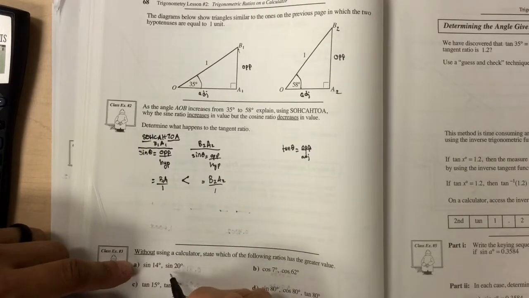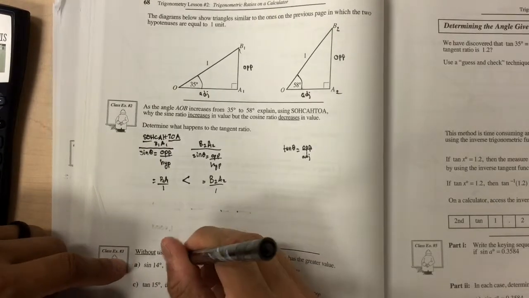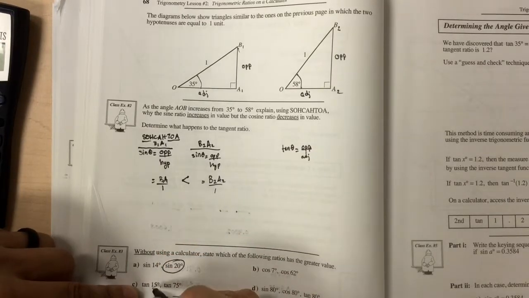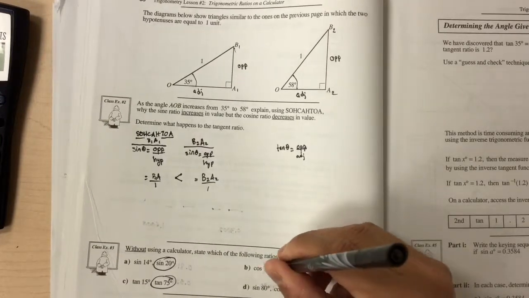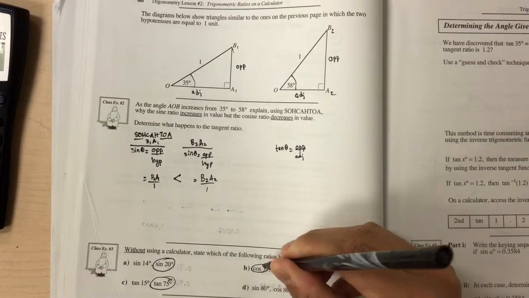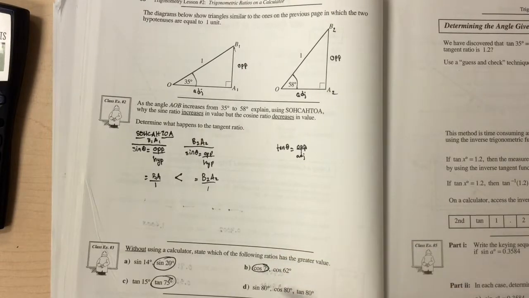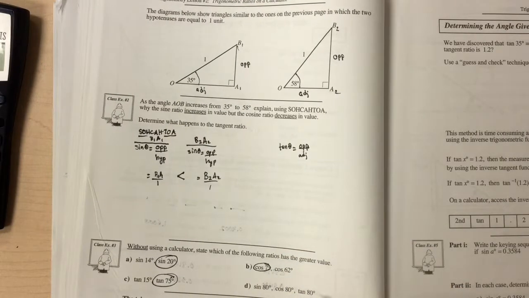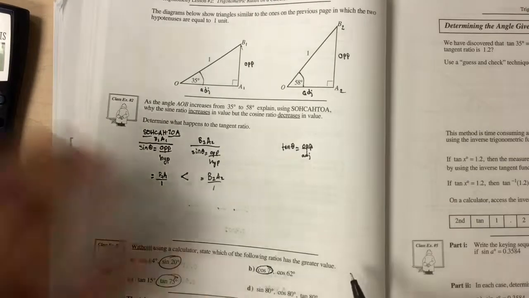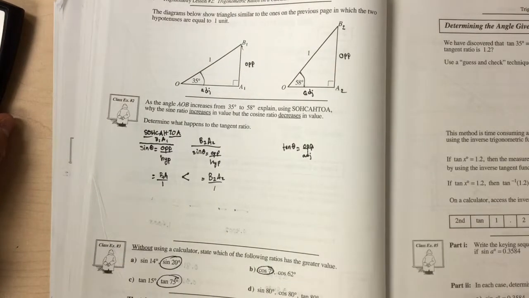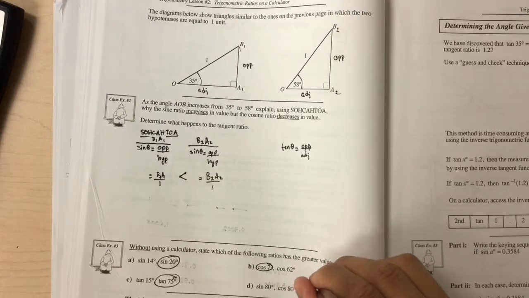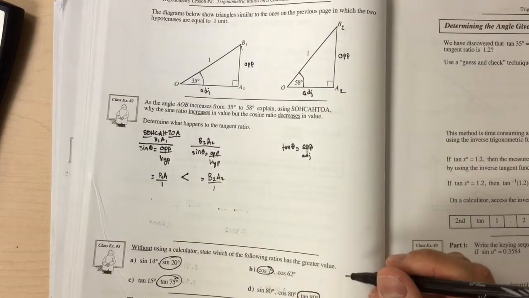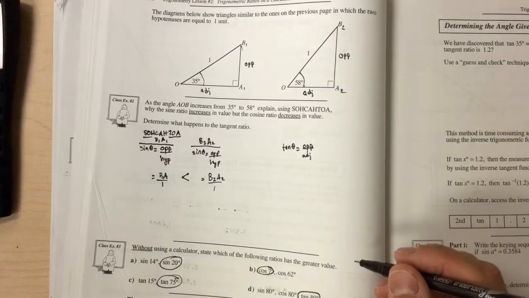Well, if I have a sine of 20, this is going to have a bigger value. My angle with a bigger value is going to increase, and with a cosine ratio, it'll decrease. Out of sine 80, cosine 80, and tan 80, without using a calculator, tan 80 is going to end up having the biggest value, because there's the largest difference between sides and their ratios.